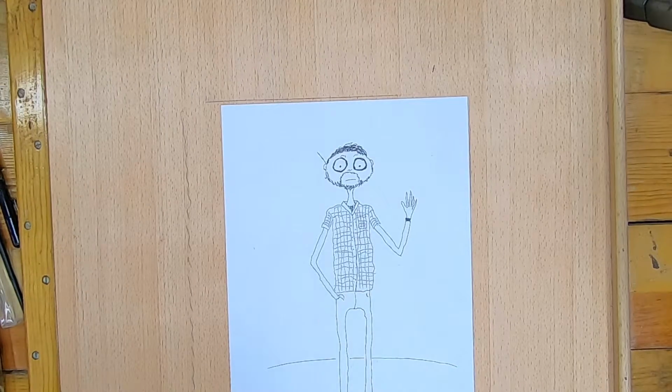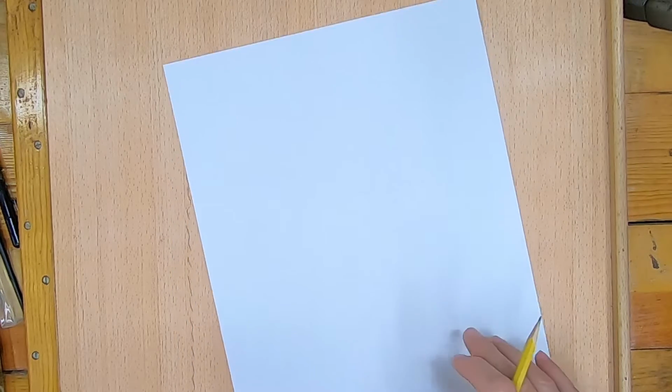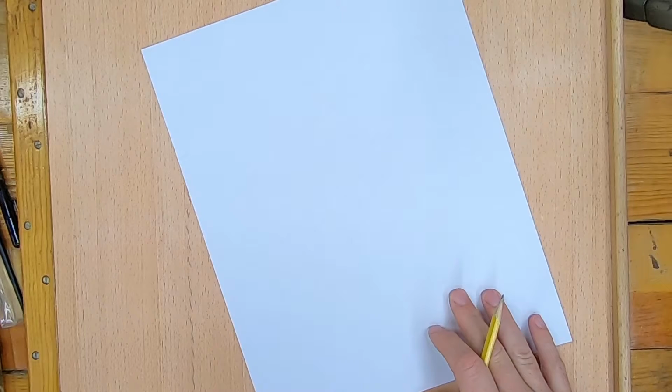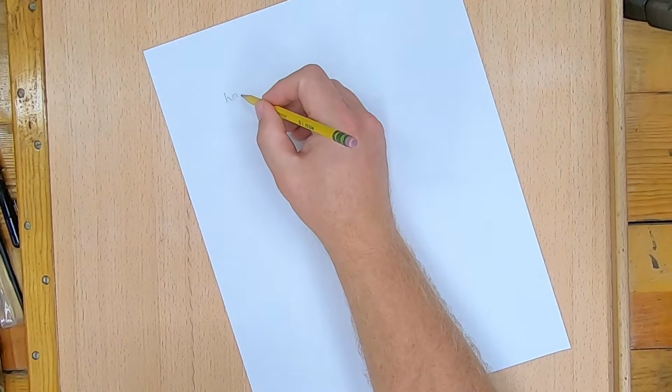Okay? So what we're going to do is you're going to take a piece of paper, and we're not necessarily going to do thumbnails, but we're just going to do some quick sketches of the different parts of the body to see what it is that you think you want to do. So I would say we want to do a head and whatever other thing it is that you're going to do.